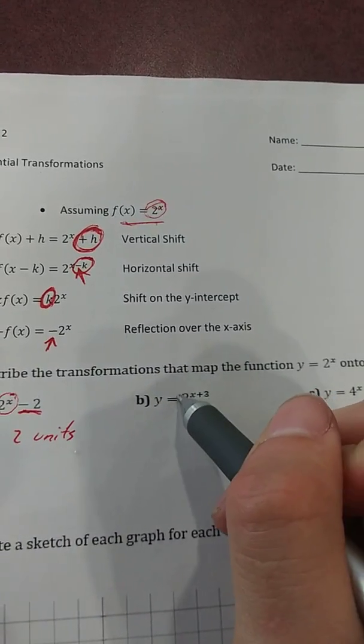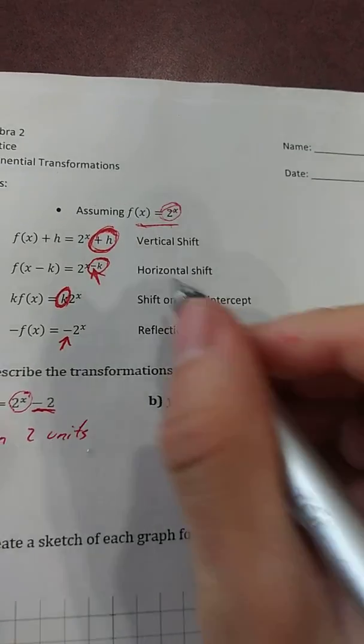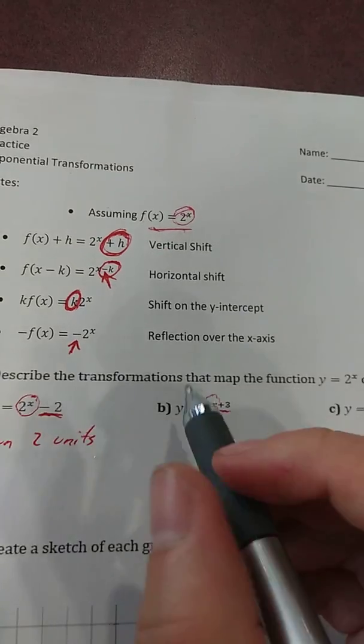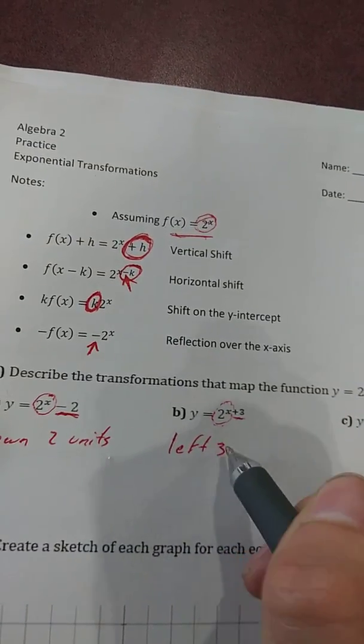Here, 2 to the x by itself is the original. We added 3. This is the one that's counterintuitive. The negative goes to the right. The positive goes to the left. So this is left 3 units.